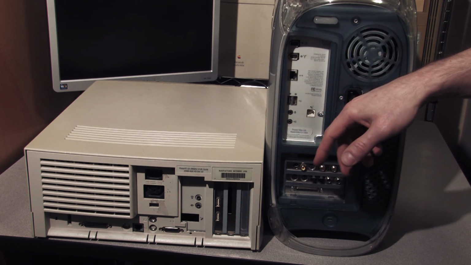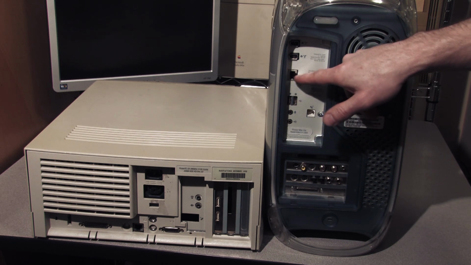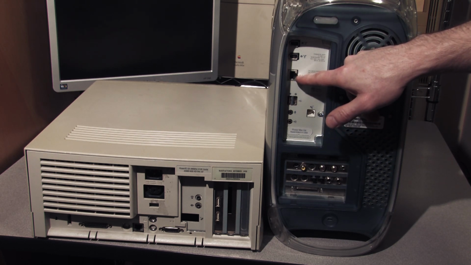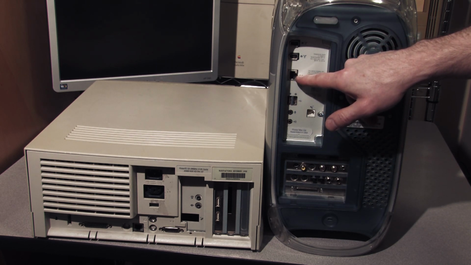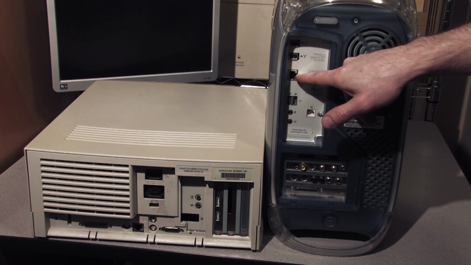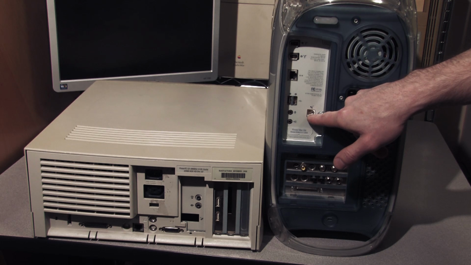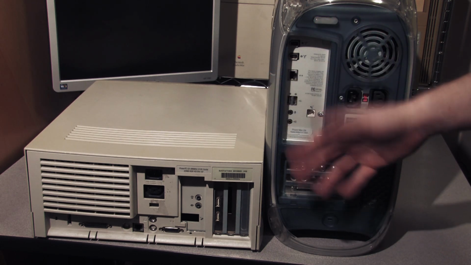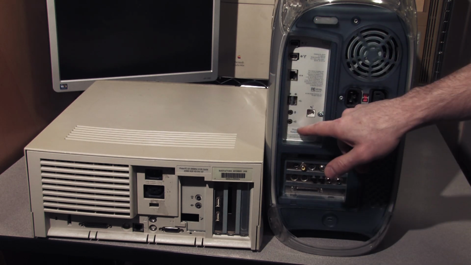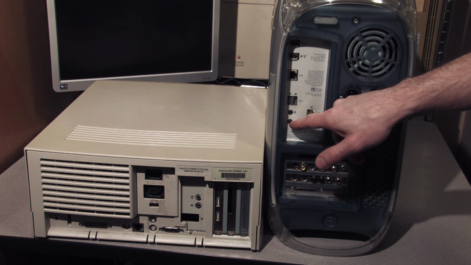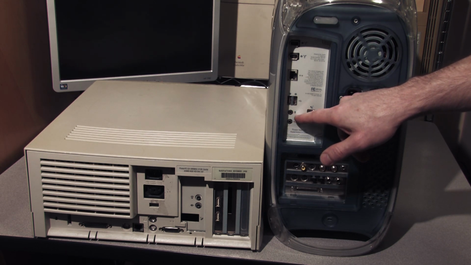It's kind of annoying, but anyway, we do have onboard Ethernet, of course, and this is the gigabit Ethernet model, so you get pretty good network speeds there. This one does have an onboard modem, but who needs that nowadays, right? And then I do have the speaker and microphone ports here.